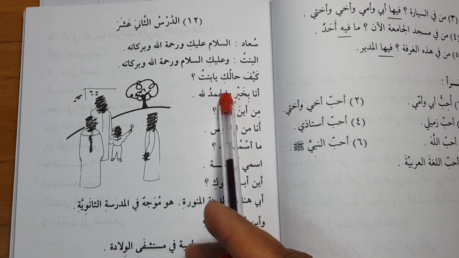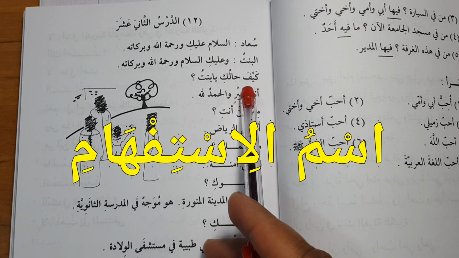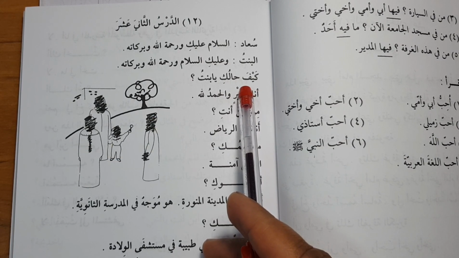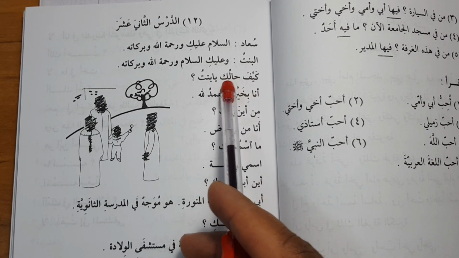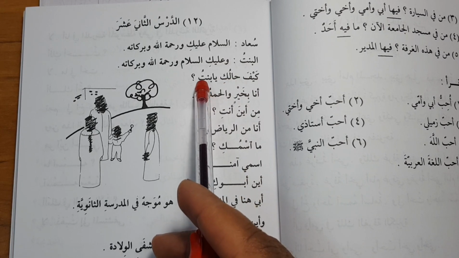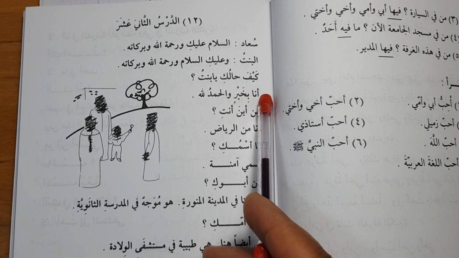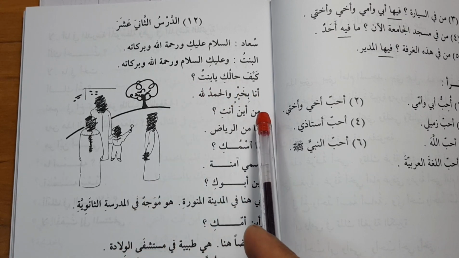Kayfa haluki ya bintu. Kayfa is an ismul istifham, interrogative pronoun. It's used to ask a question about the condition of something. Kayfa, how. Haluki, your condition. How is your condition? Ya bintu. When we translate to normal English, we say, how are you, O bint, O girl?